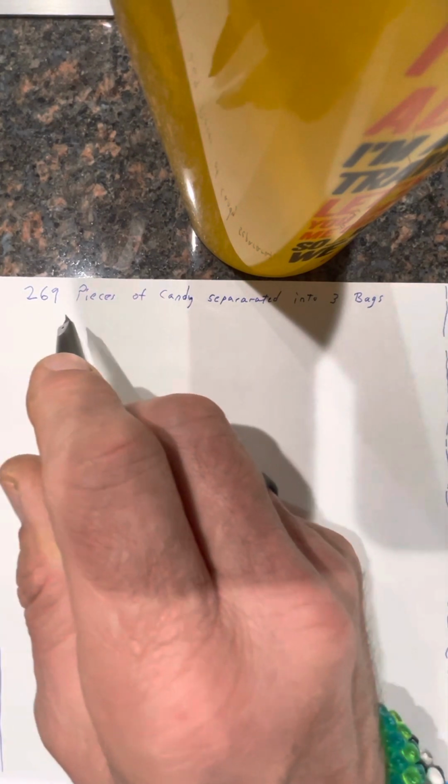Okay, this is a typical 3-digit by 1-digit division problem that we'll be working for the next couple of weeks. There are many ways to solve this problem. There are also many ways they'll see the problem. Probably the most difficult way to see this is in written form. 269 pieces of candy separated into 3 bags.